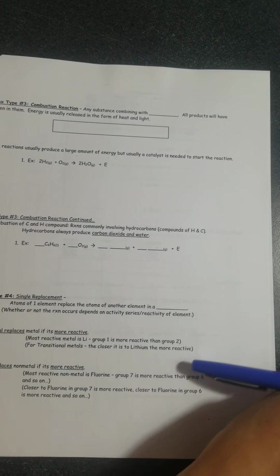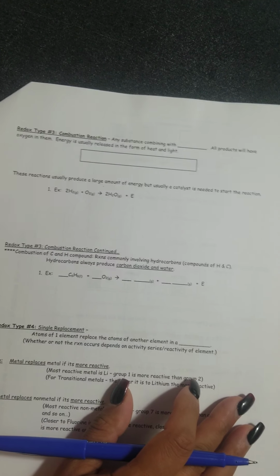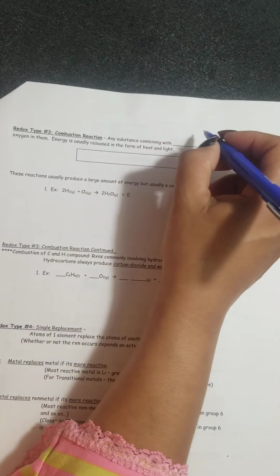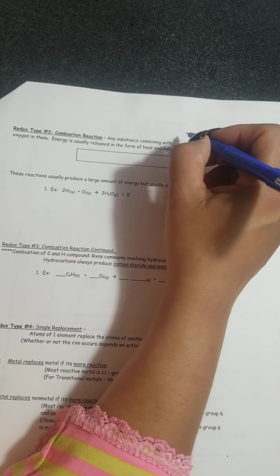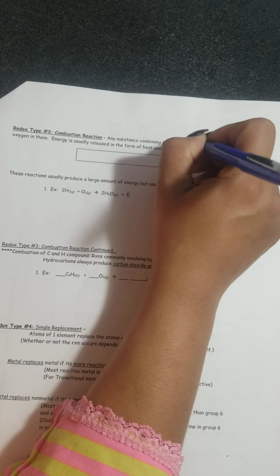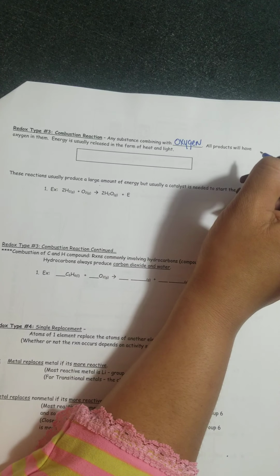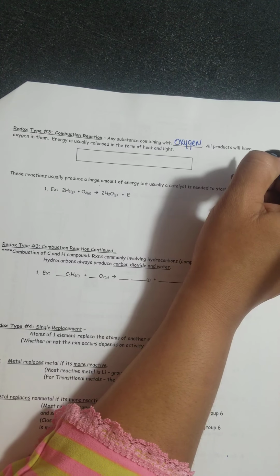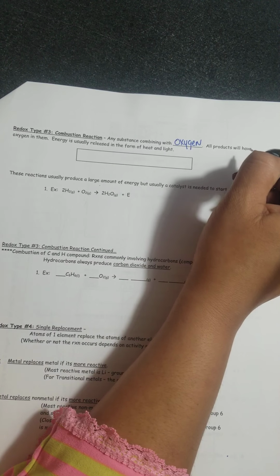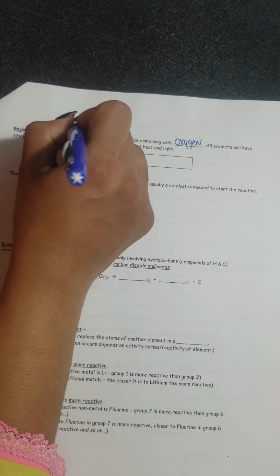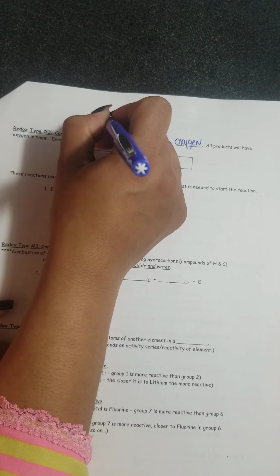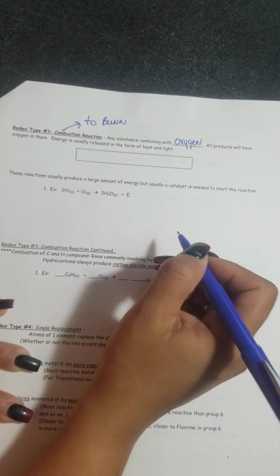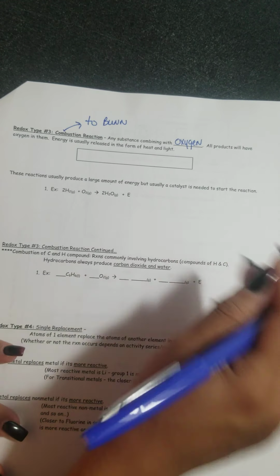Let's go ahead and turn the page to chemical combustion part. So it says here, any substance combining with oxygen is a chemical combustion. All products will have oxygen in them. Energy is usually released in the form of heat or light because it is burning, right? The word combustion means to burn. So let's look at this.